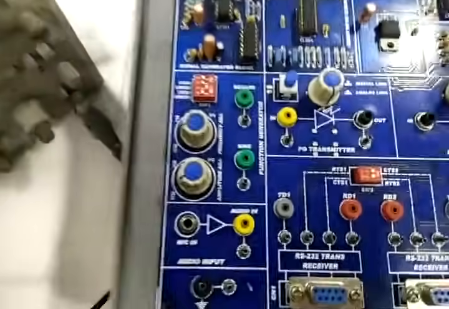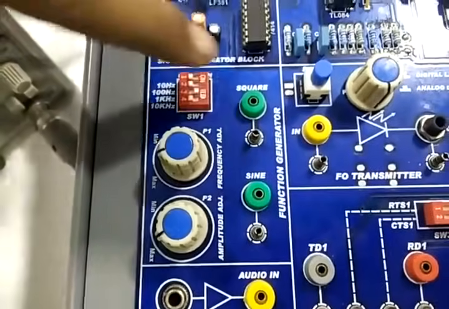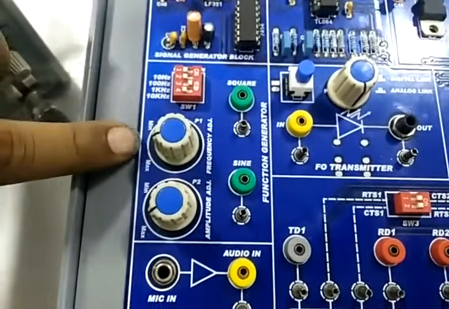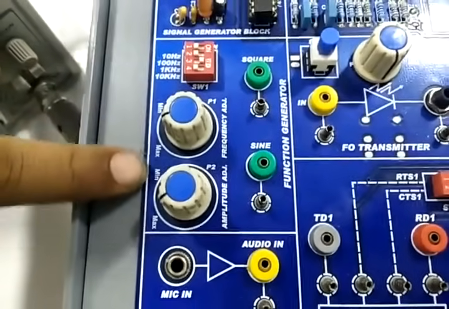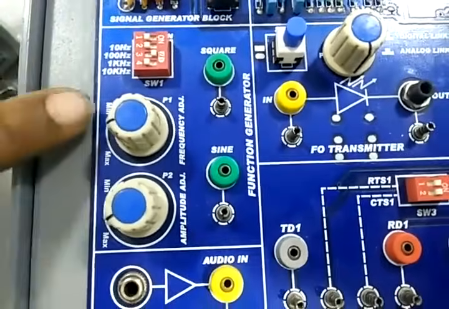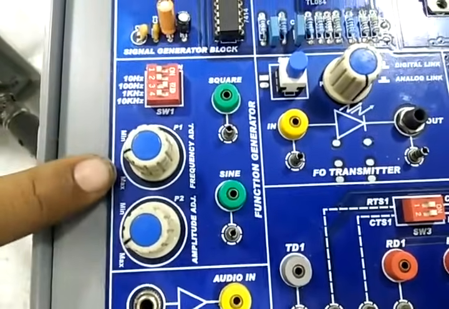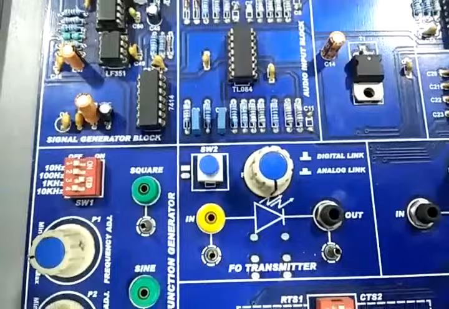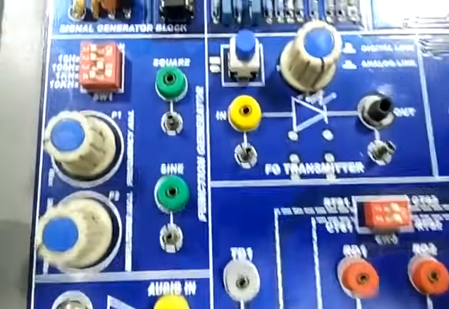Then we have function generator block. It has two output, square wave output and sine wave output. For amplitude adjustment and frequency adjustment, variable potentiometer is given. For sine wave, the amplitude and frequency can be adjusted with the help of these two potentiometer. And for square wave, the amplitude is fixed and frequency can be adjusted with the help of potentiometer.